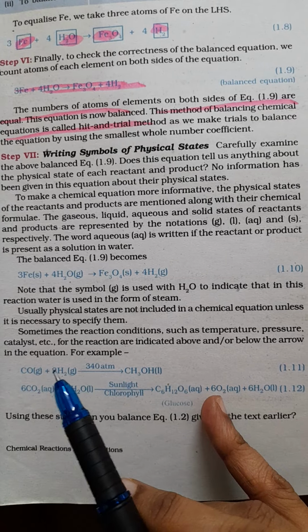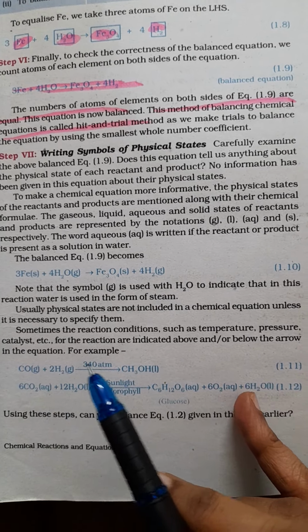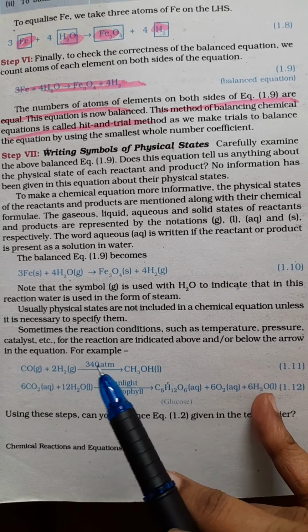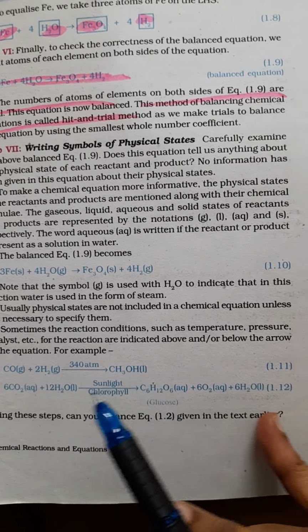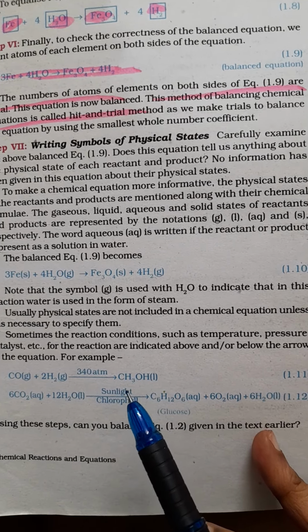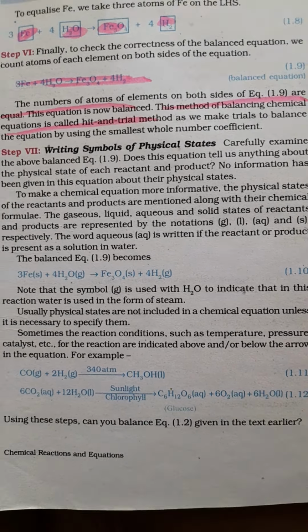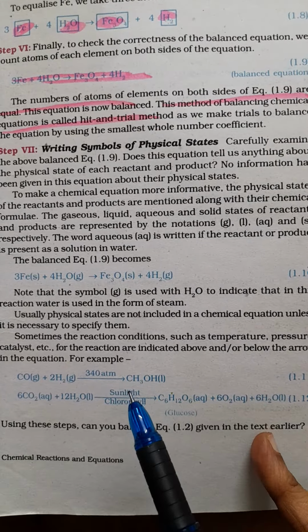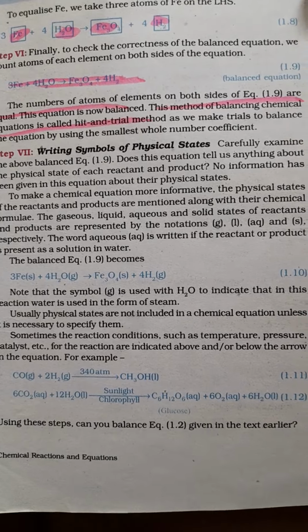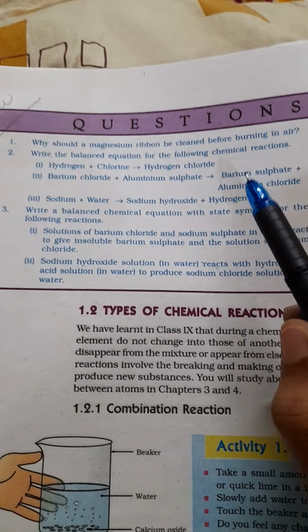See, in this equation CO plus H2, these two are gases. See, this is occurring at 340 atmospheric pressure. So we write this above the arrow. And here also see, this reaction is taking place in the presence of sunlight and chlorophyll, photosynthesis. So for those types of reaction you just indicate it either on top of the arrow or bottom of the arrow.